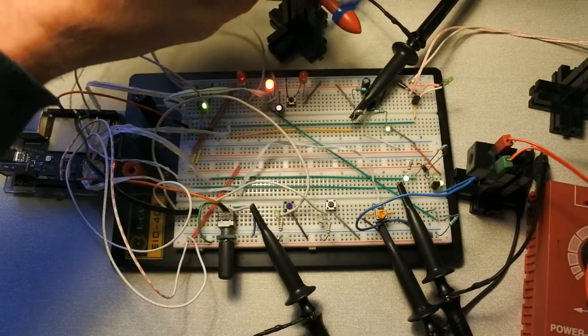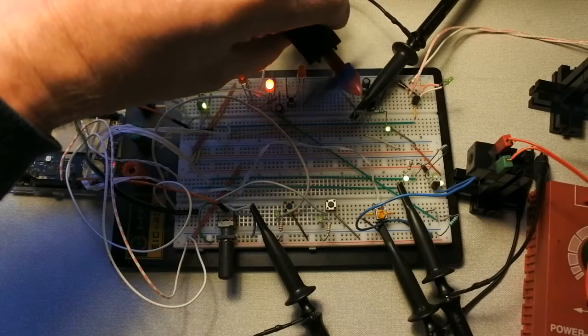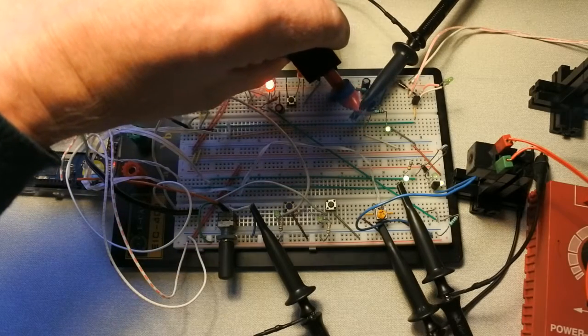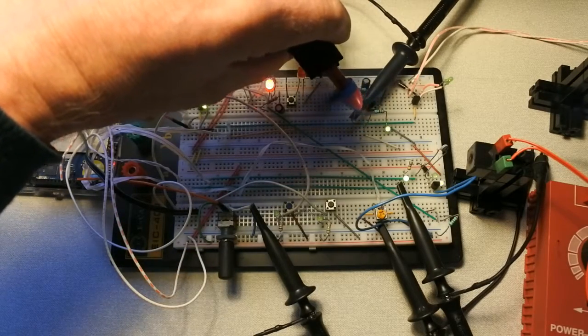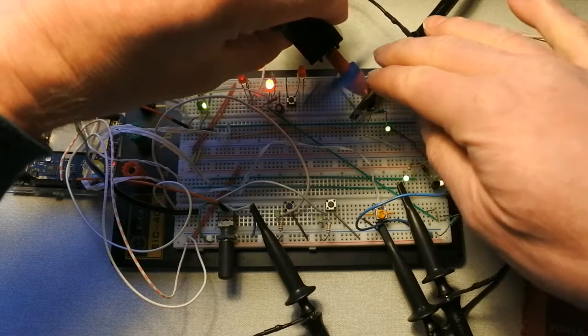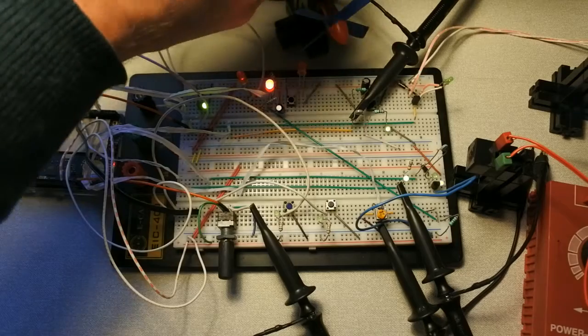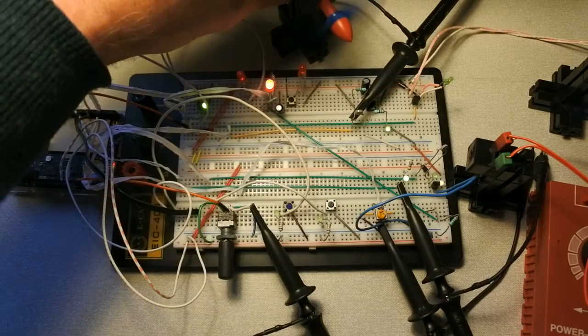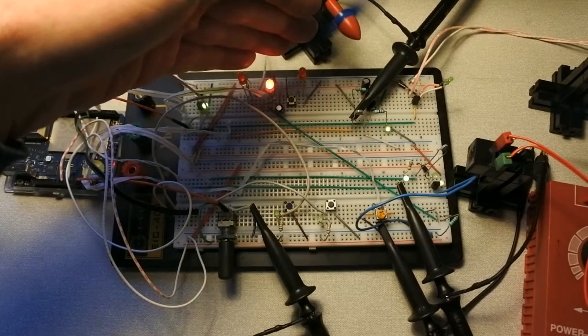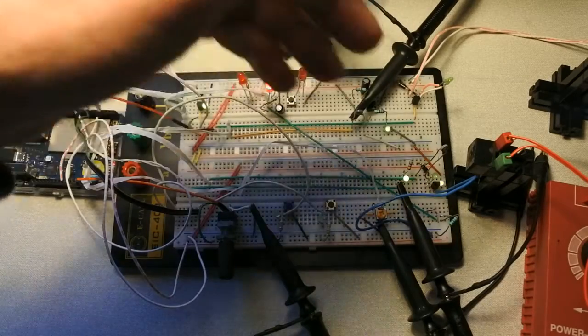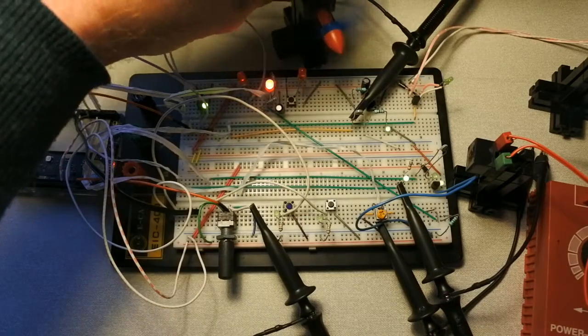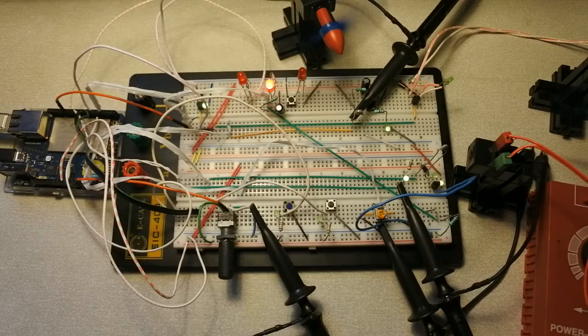Oops. Let me put the fan straight on it. Does it have any effect? It is blowing. I said it's blowing. Yep. But right now there's no effect on it.